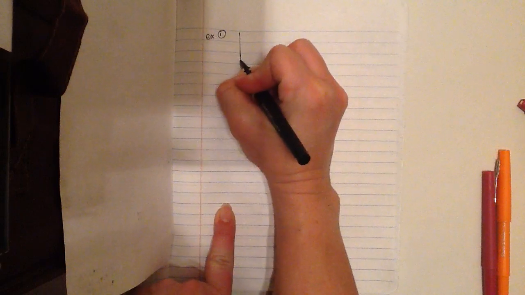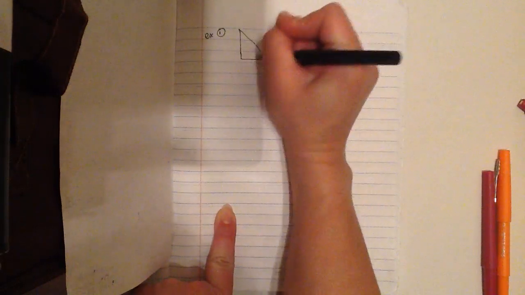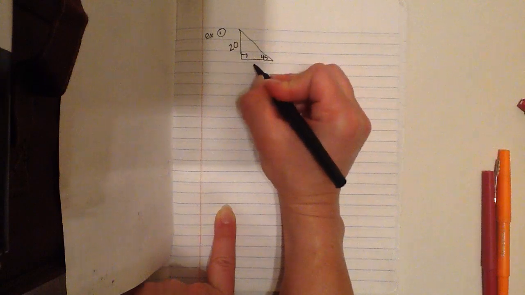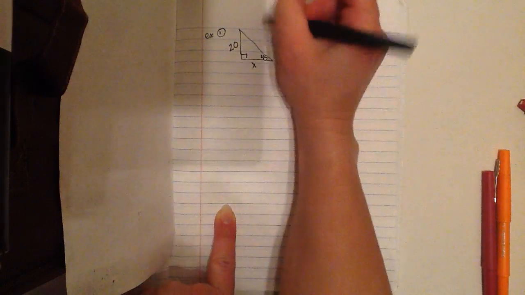So I'm going to draw a couple of triangles here. They're going to be 45 degrees, so we should know that they're isosceles. One leg is length of 20, one is x, and one is going to be y.